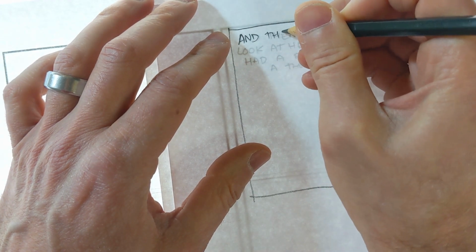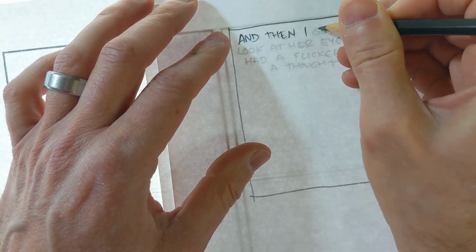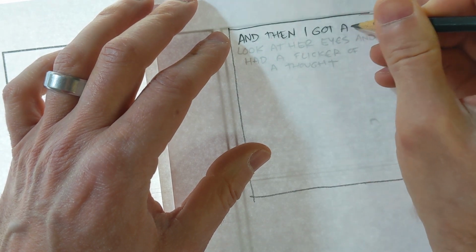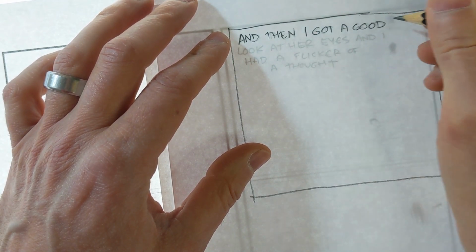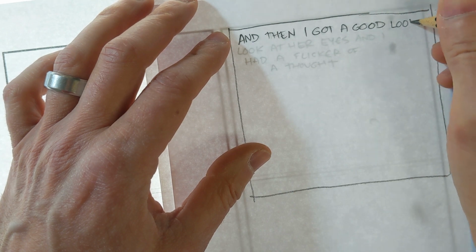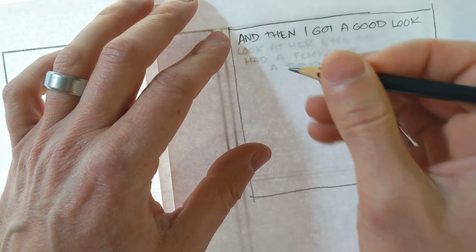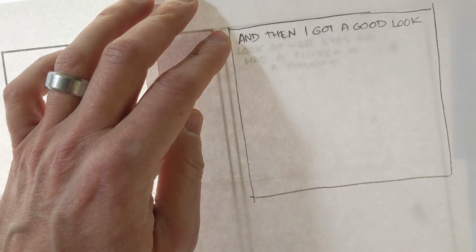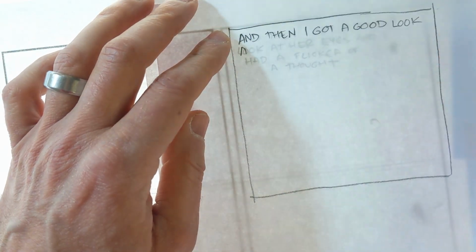I could also make the lettering smaller. And then I got a good look, and notice I'm changing, based on the letters, the shape that I originally set for my panel, my dialogue. A good look.